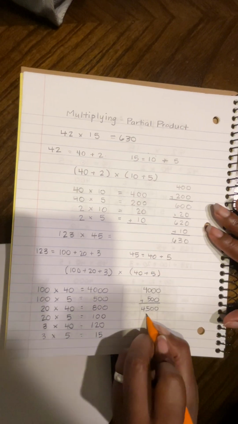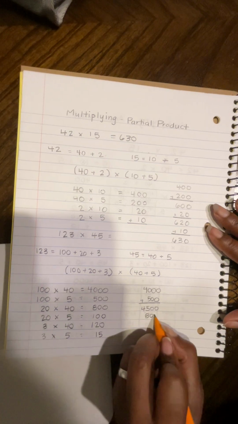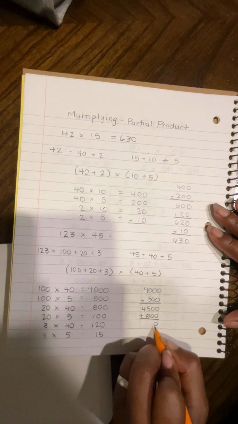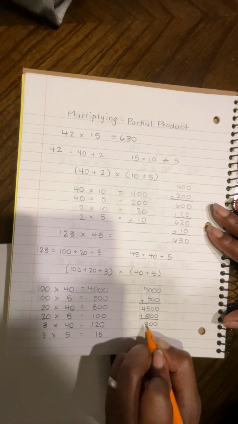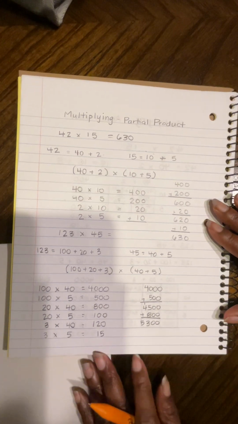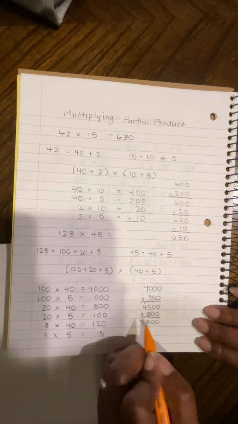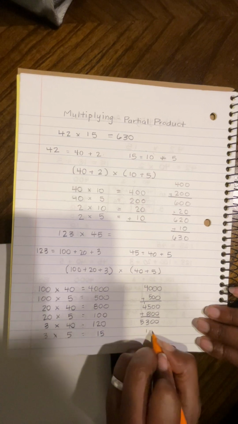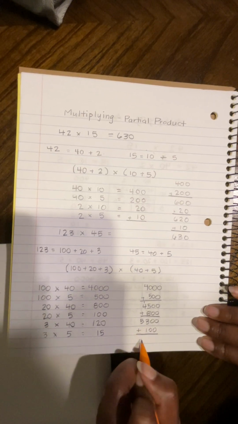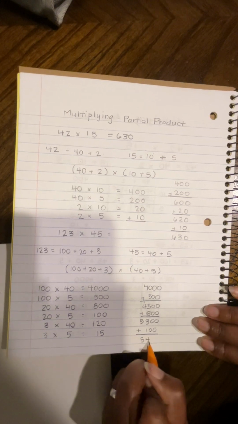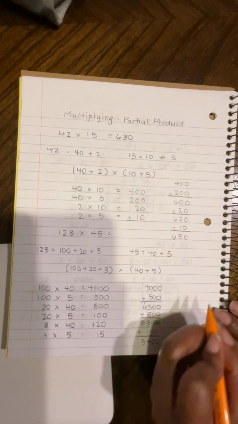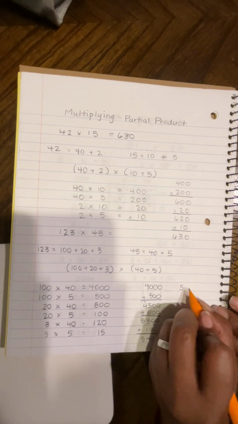Add 800, which is 5,300. Add 100, which is 5,400. Due to running out of space, I'm going to take this 5,400 and move it up here so I can continue adding.